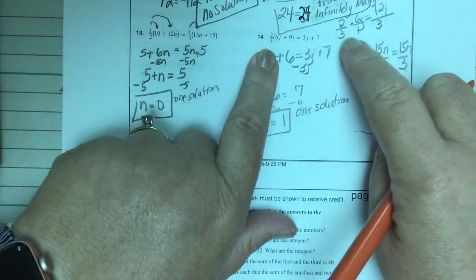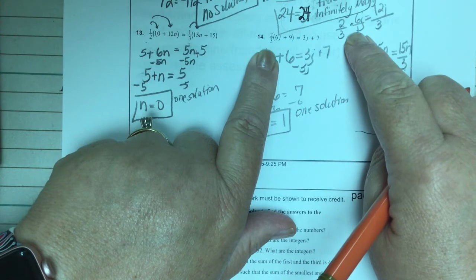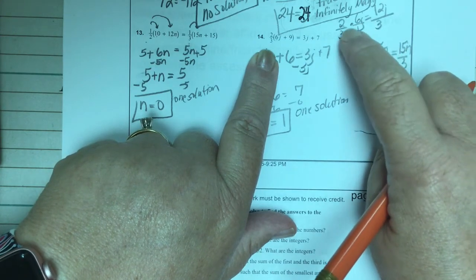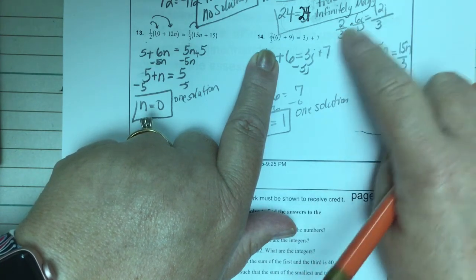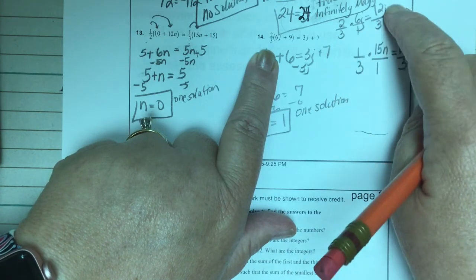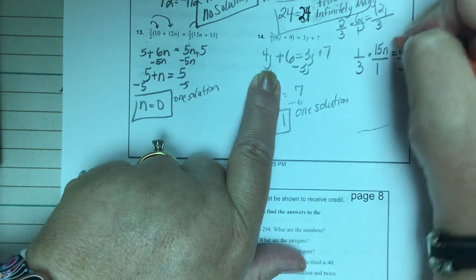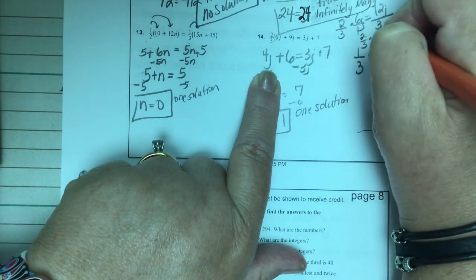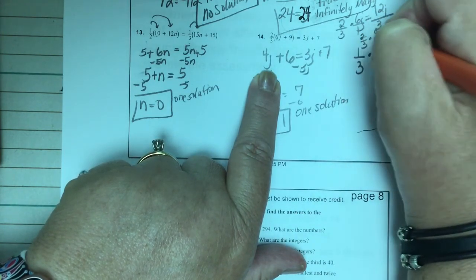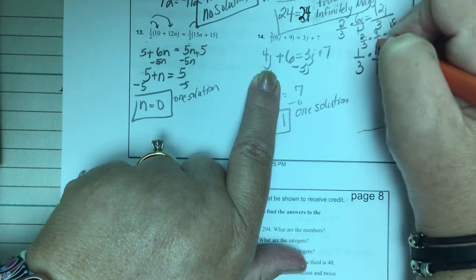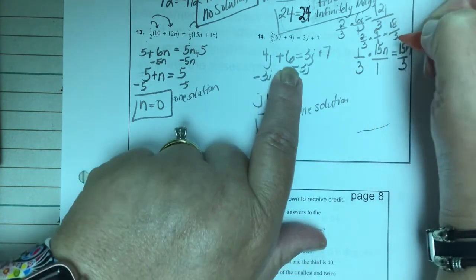For 14, 2/3 times 6j, I put a 1 under my j. 2 times 6j is 12j. 3 times 1 is 3. So 12j divided by 3 is 4j. 2/3 times 9, I did not write that out, but I can. 2/3 times 9 over 1. 2 times 9 is 18. 3 times 1 is 3. 18 divided by 3 is 6.